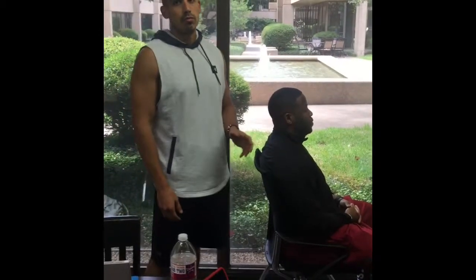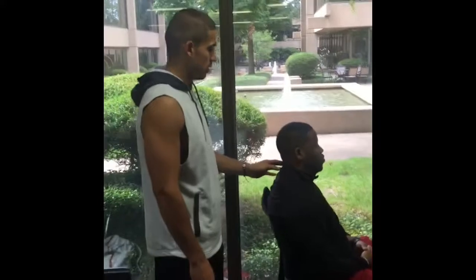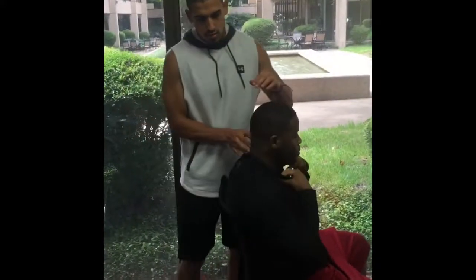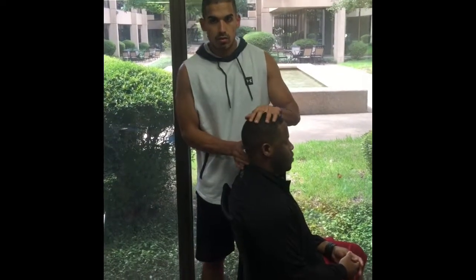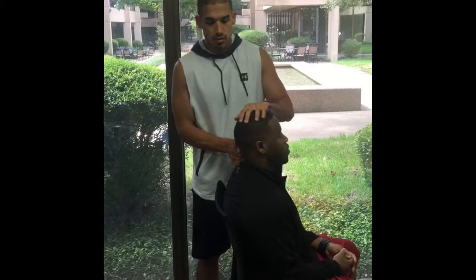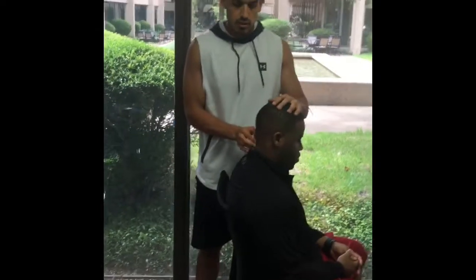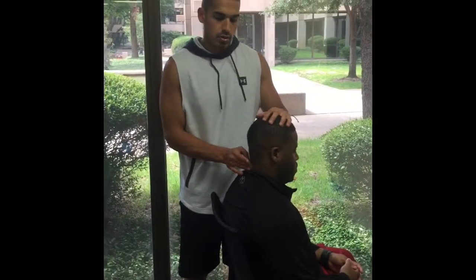Alright, so now I'll be doing my spinal segment analysis. I'm going to check the cervicals. And I'm going to start off with flexion and extension. Just trying to feel which one is not closing or which one's not opening. And whichever one's not opening, that indicates that the segment above that is posterior.